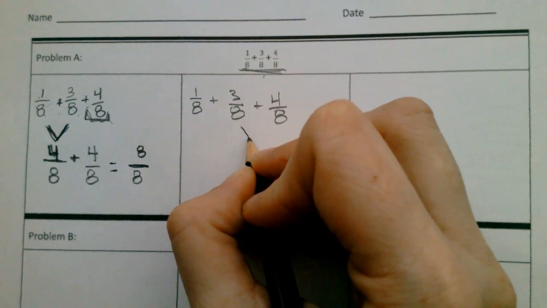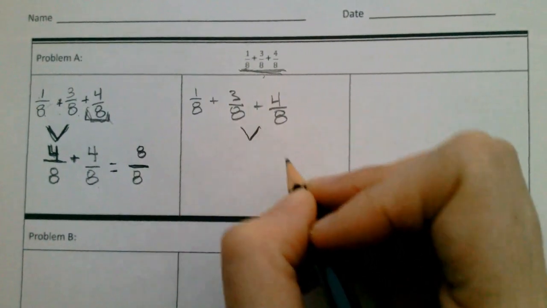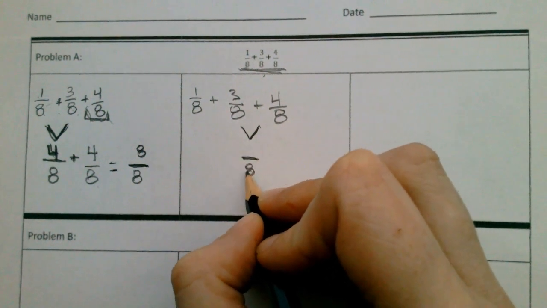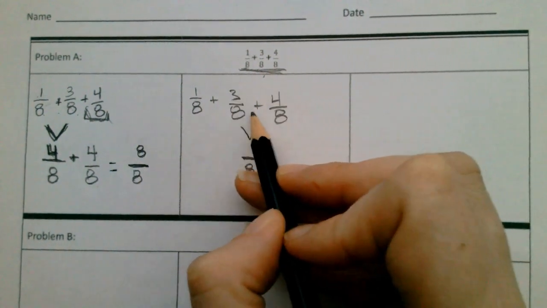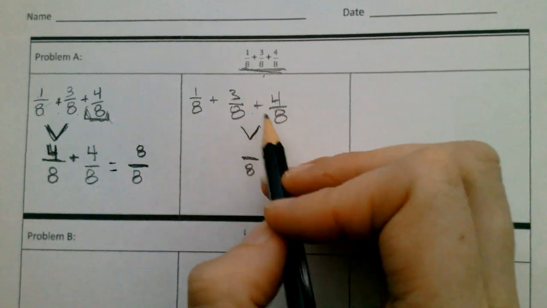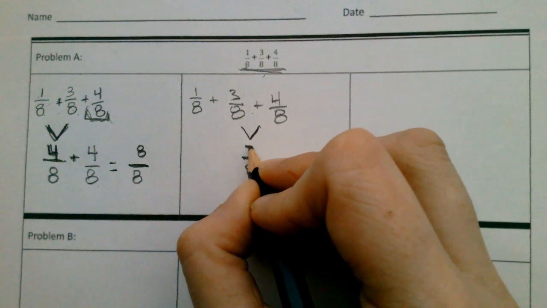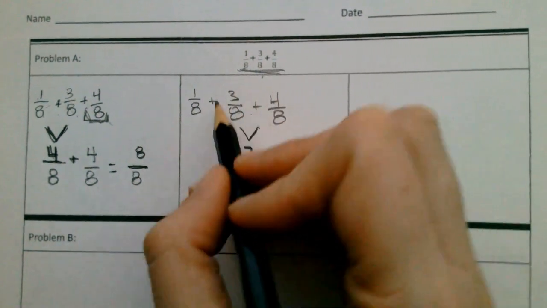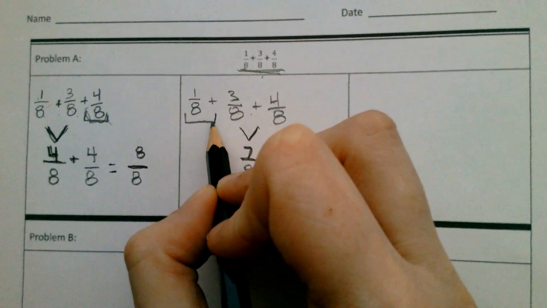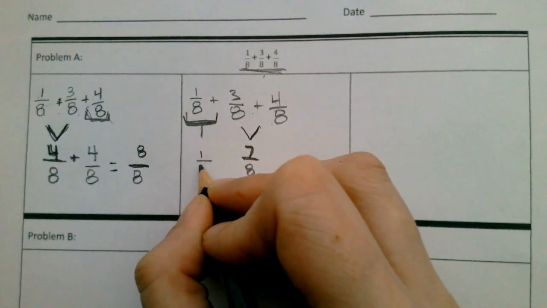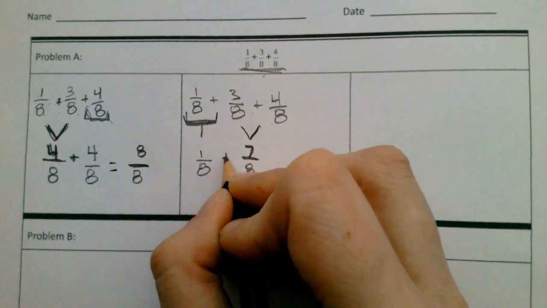So we have 3/8 plus 4/8. Our denominator stays 8. 3 plus 4, everybody, shout it out. 7. So now that we've added these two, we need to bring down what we did not use yet. Let's bring down 1/8 plus.